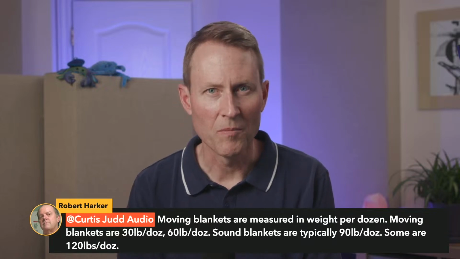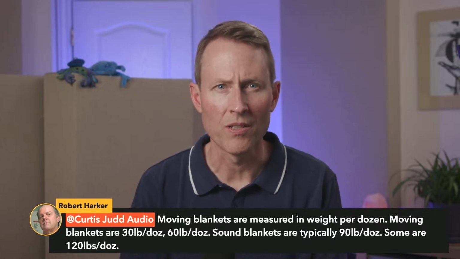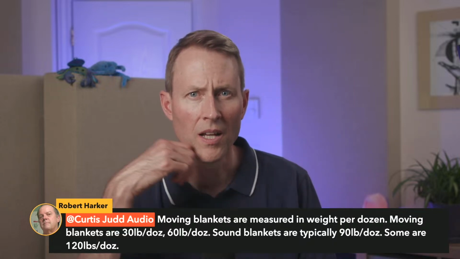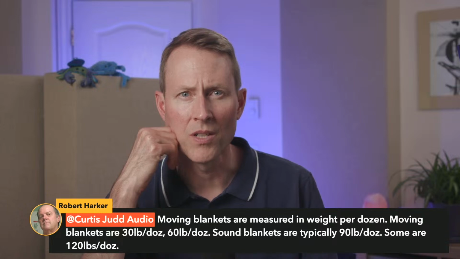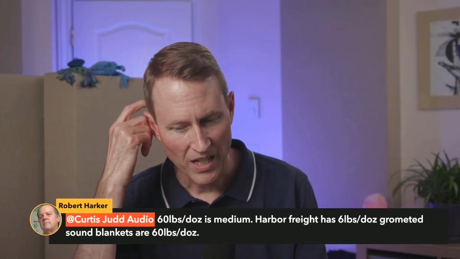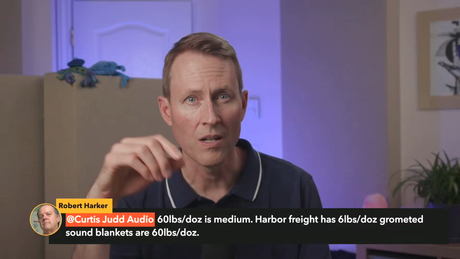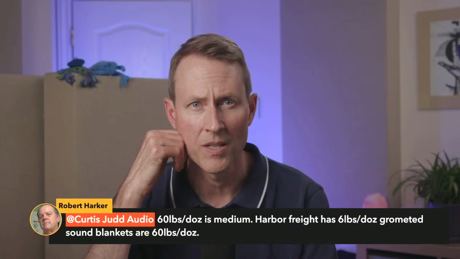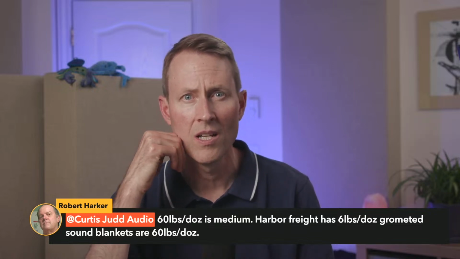Okay, Robert: moving blankets are measured in weight per dozen. Moving blankets are 30 pounds per dozen, 60 pounds per dozen. Sound blankets are typically 90 pounds per dozen. Some are 120 pounds per dozen. That's a perfect example. I think, too, with the sound blankets, 60 pounds per dozen is medium. Harbor Freight has 6 pounds per dozen. Grommeted sound blankets are 60 pounds per dozen.